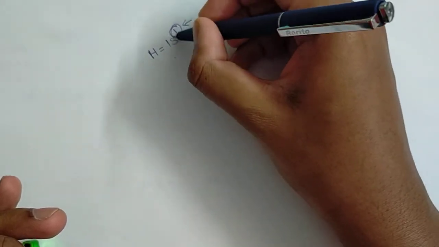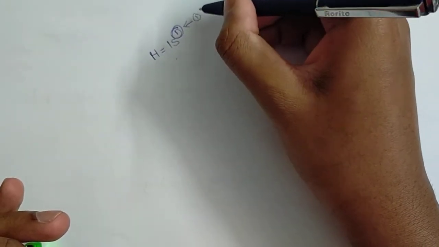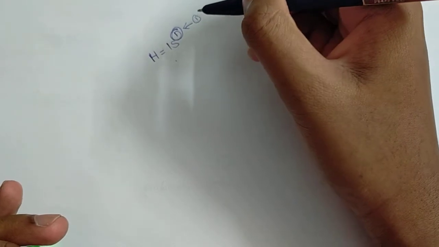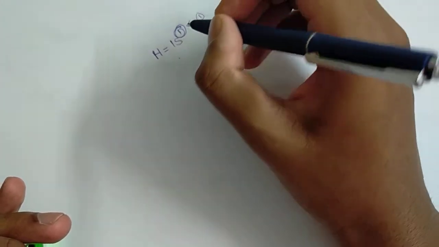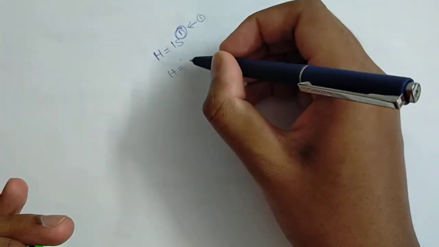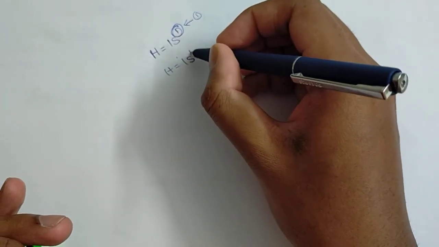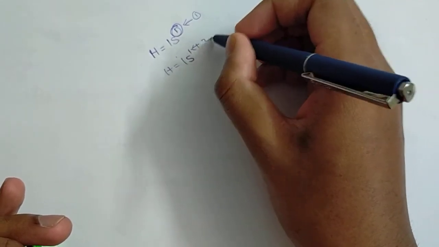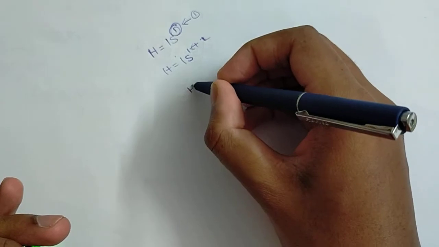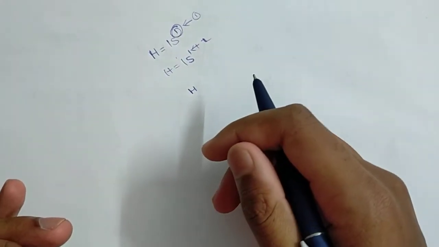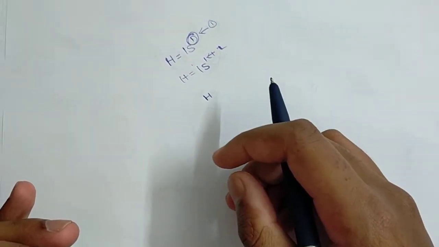If it gains one electron, it becomes duplet configuration. The electronic configuration of hydrogen is 1s1.